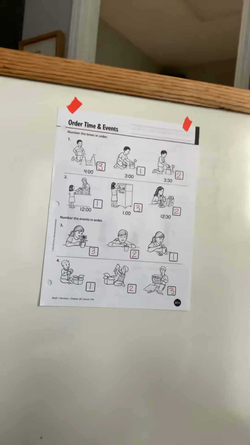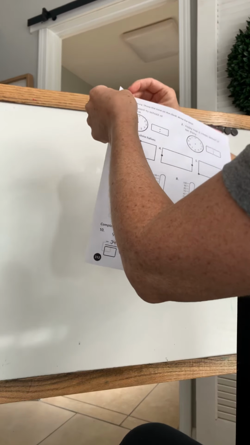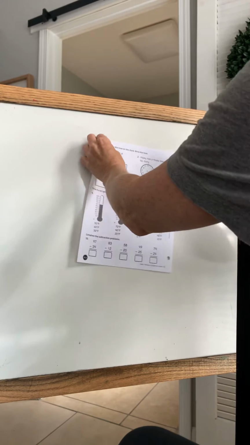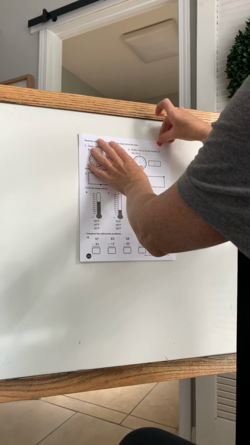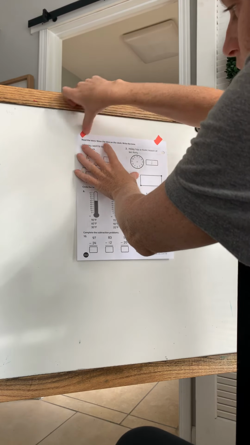Okay, so let me put this back down. I know it's so far away right there, and I'm really sorry. All right, let's look at the back. Oh, we can do this. This is just a review, but we can do this review together. Your sheet is not like mine, okay? Remember, your sheet's different. All right, the first top part of the sheet says, read the story and show the time on the clock and write the time.